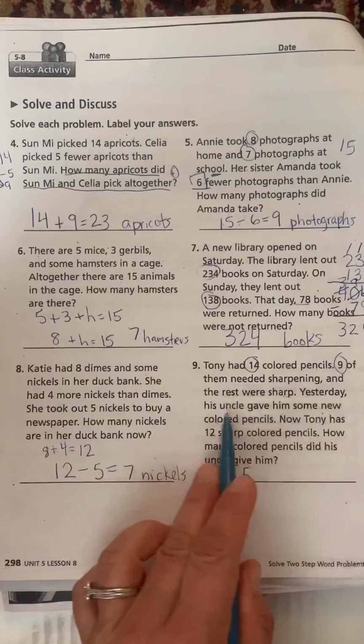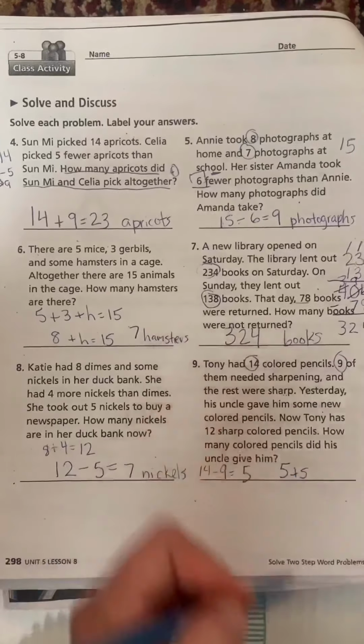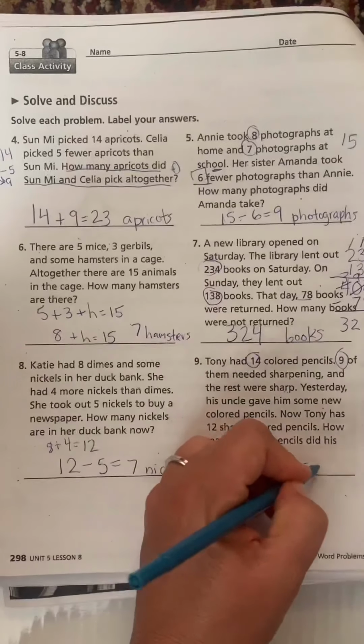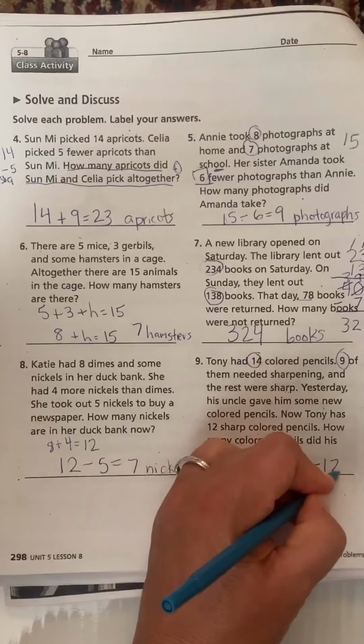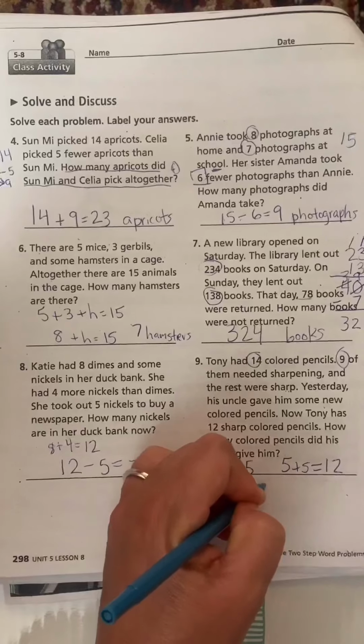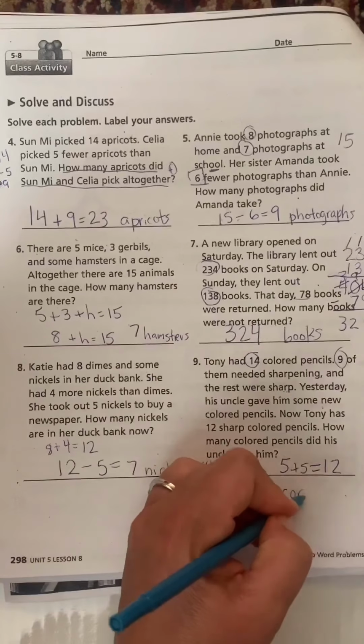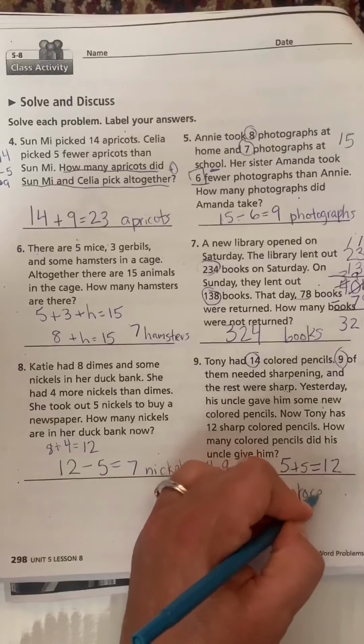Then they gave him some more. So 5 plus some more, I'll just call it S, and now he has 12. So 5 plus something equals 12. Well, that would be 7. So 7 colored pencils.